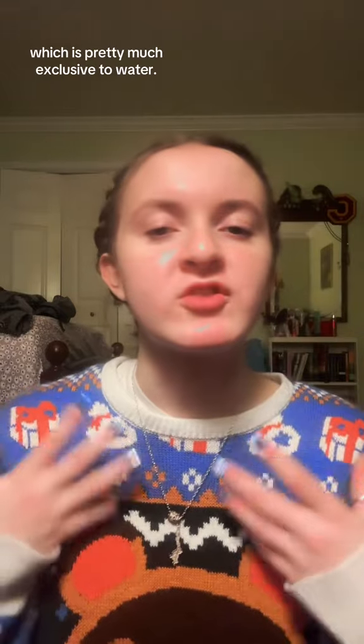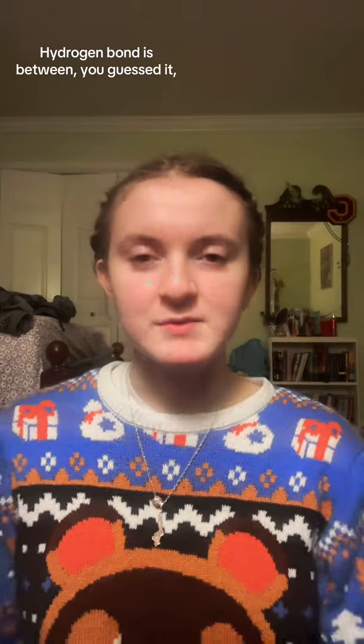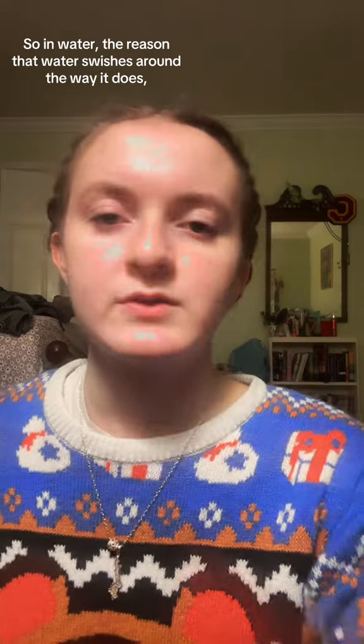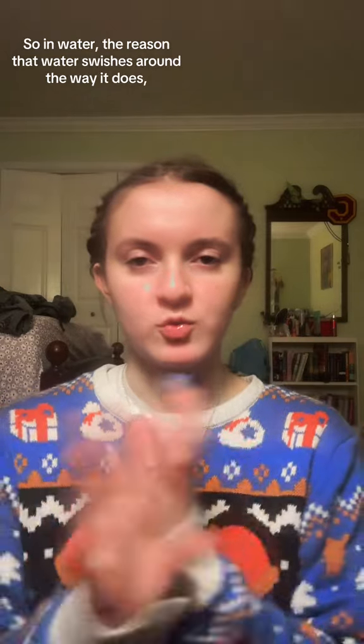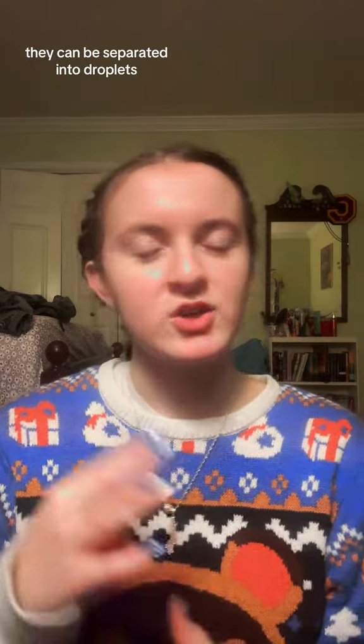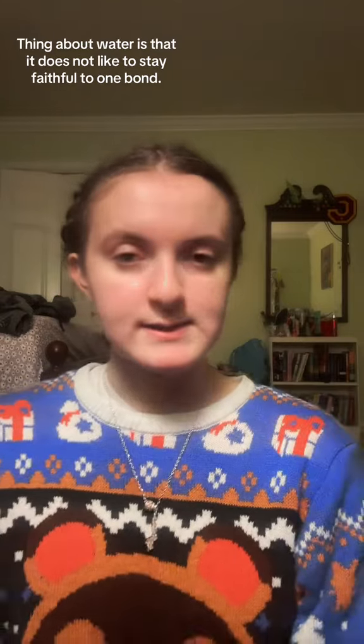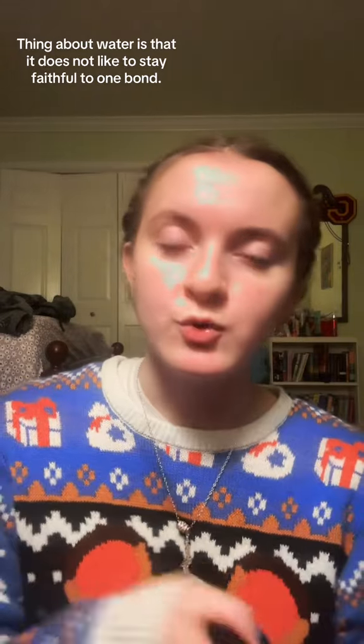There's another type of bonding, which is called hydrogen bonding, which is pretty much exclusive to water. A hydrogen bond is between, you guessed it, hydrogen and another extremely electronegative atom. In water, the reason that it swishes around the way it does and can be separated into droplets is because of these really weak hydrogen bonds. The thing about water is that it does not like to stay faithful to one bond.